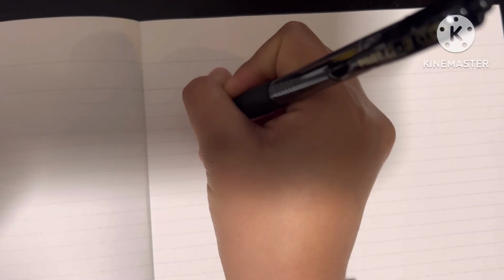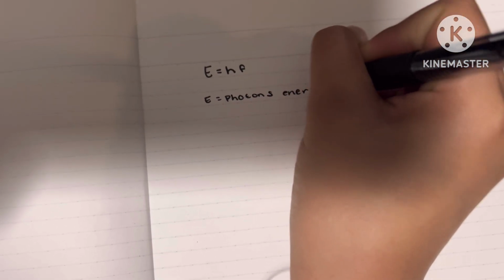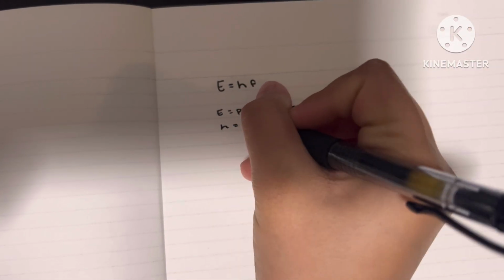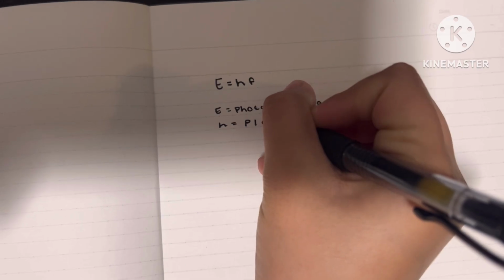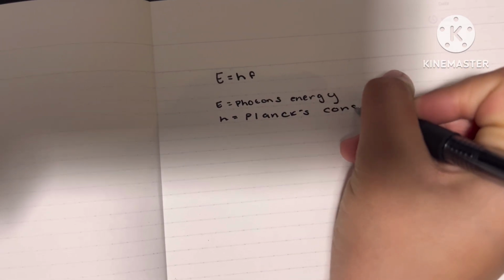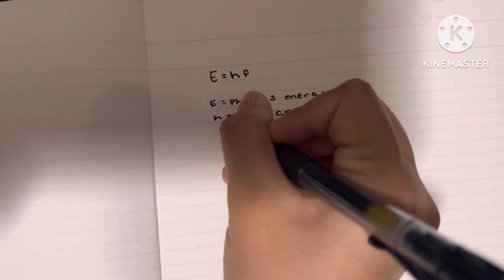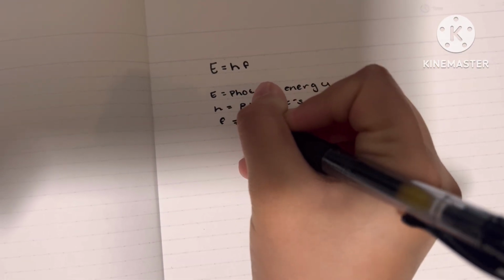E is the photon's energy. H is Planck's constant. And F is the frequency.